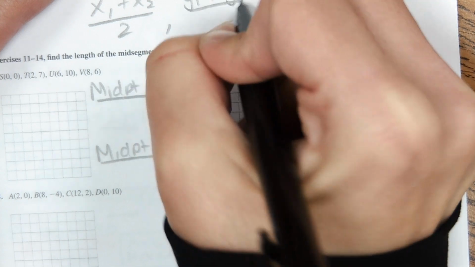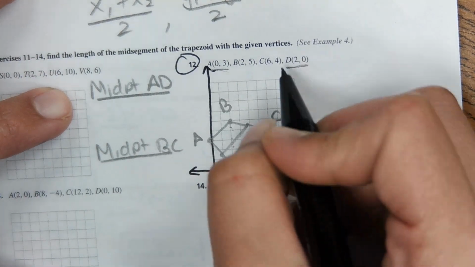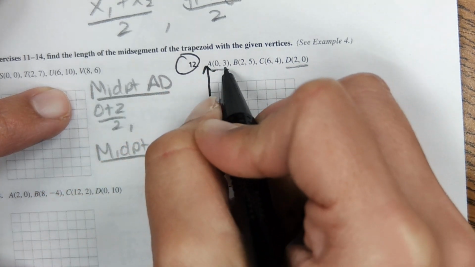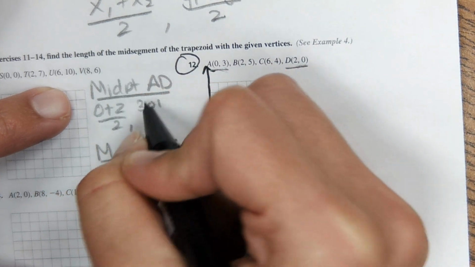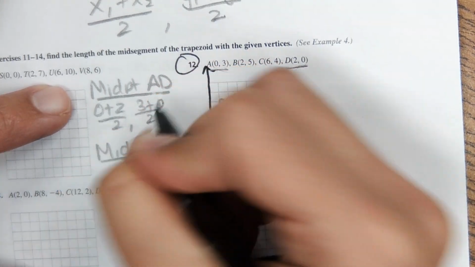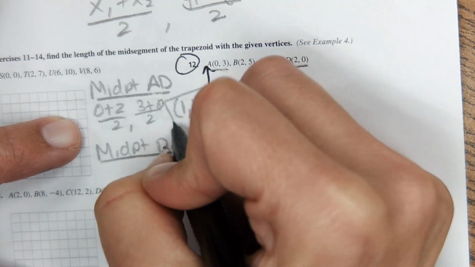So midpoint, this is on the reference sheet, but it's x1 plus x2 divided by 2, y1 plus y2 divided by 2. So from A to D right here, add the x's, divide by 2, add the y's, and it comes out to 1.5.